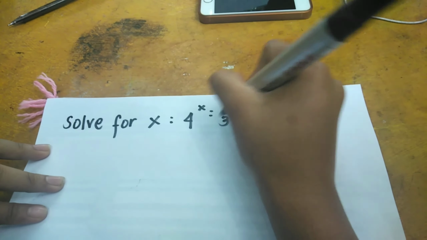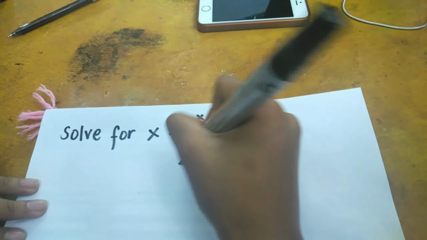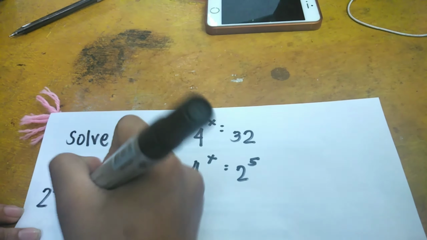So on the left side, there is a base of 4. Then there is an exponent x, which is the unknown. And then the right side is not in exponential form. So our goal in this problem is to convert the 32 into an exponent form so that they have the same base.